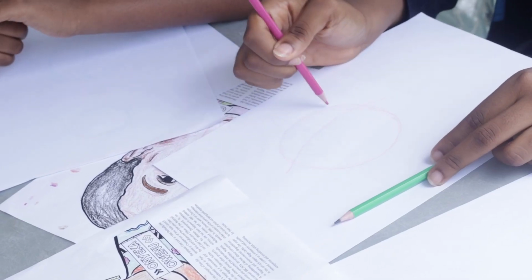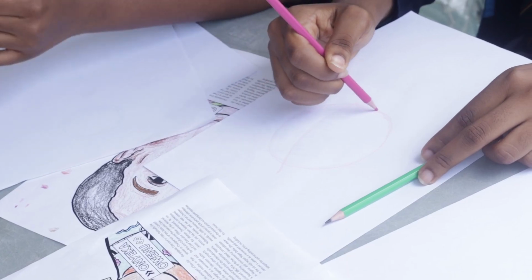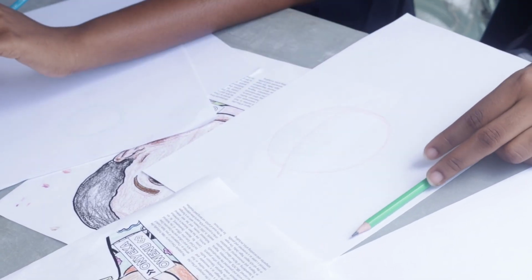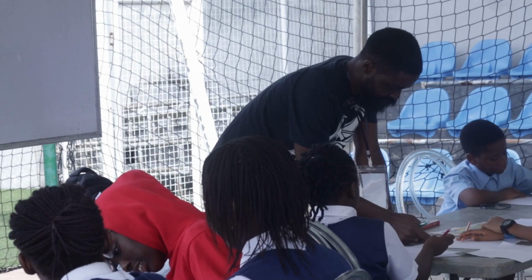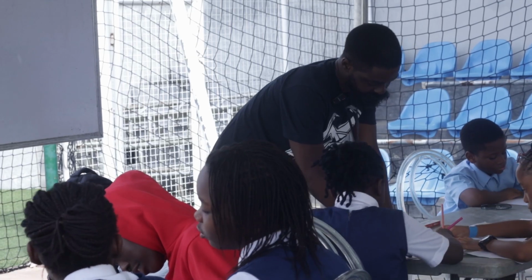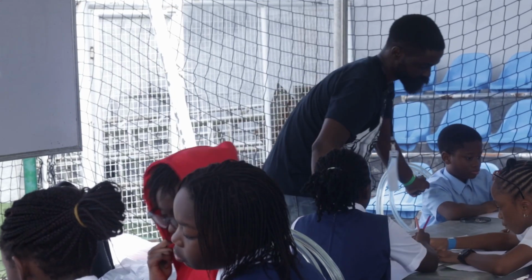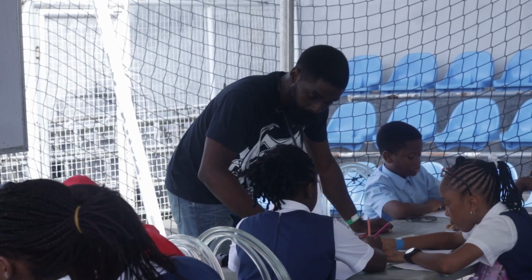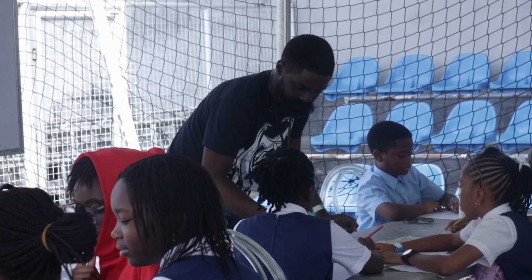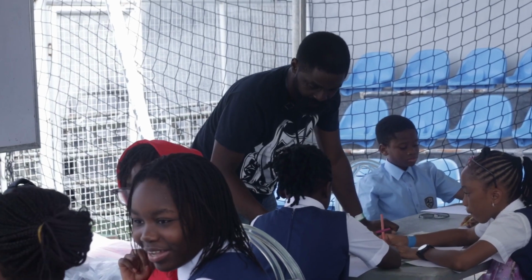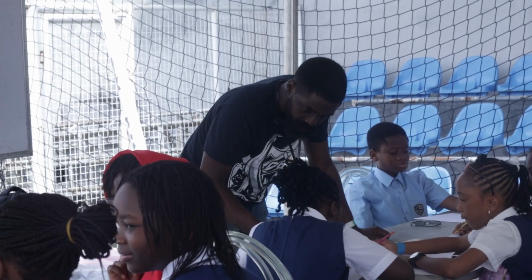So now that we have this, watch your eyes in front. Make it sharper. Yep. Don't worry, it's the underdrawing. The pencil doesn't have to be sharp for the underdrawing. Let me draw this again.